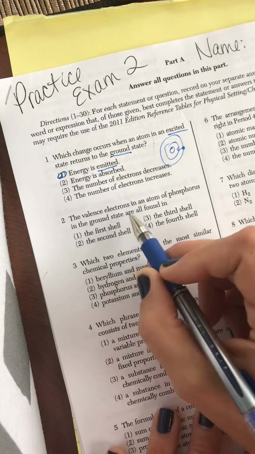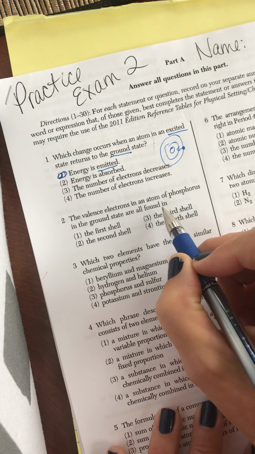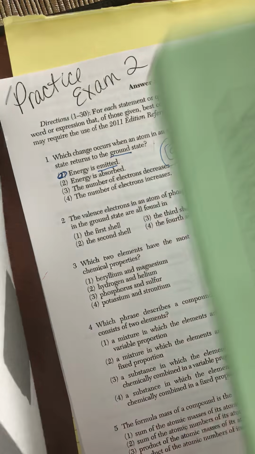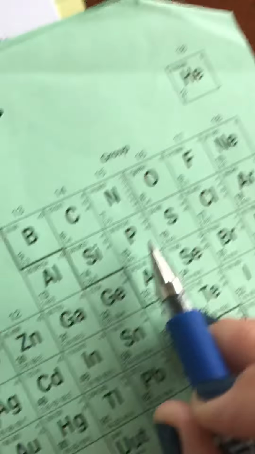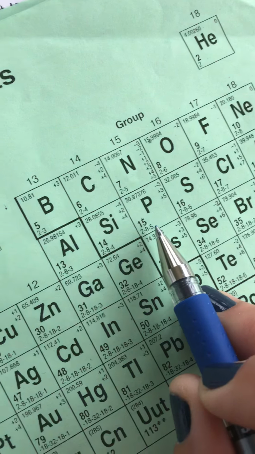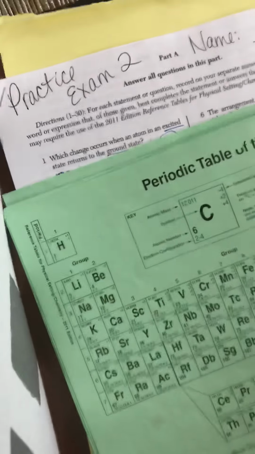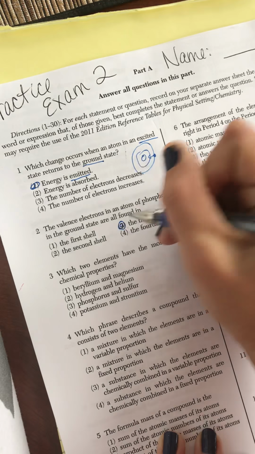Next one, the valence electrons in an atom of phosphorus in the ground state are all found in. So I go to my reference table, I look up phosphorus, and phosphorus is 2-8-5. So 5 are the valence electrons and they are in the third shell. I could also look here, it's in period 3, so that tells me it's in the third shell.